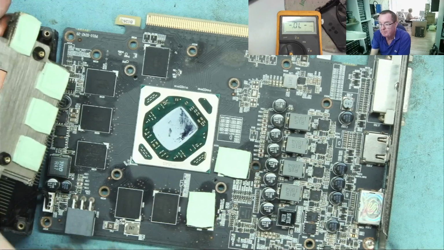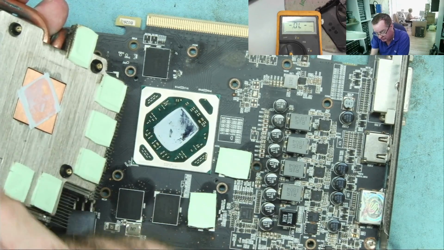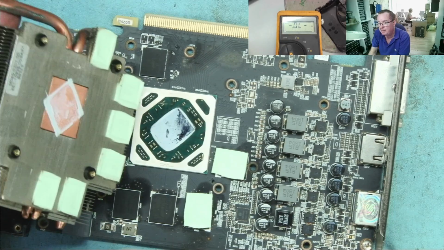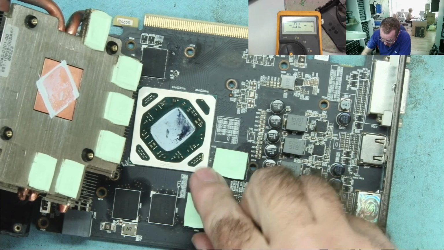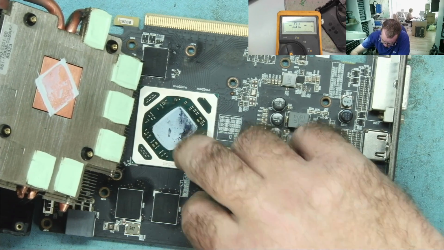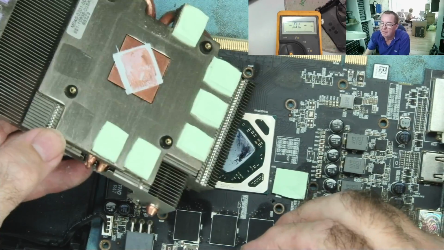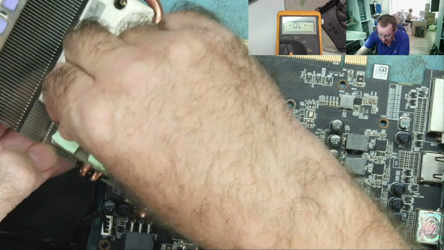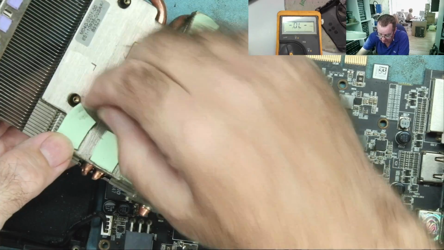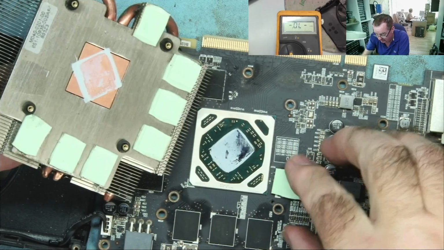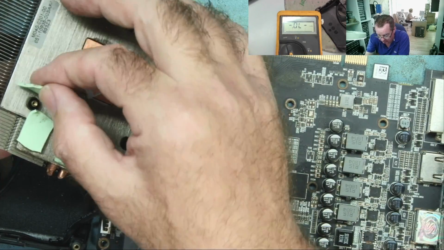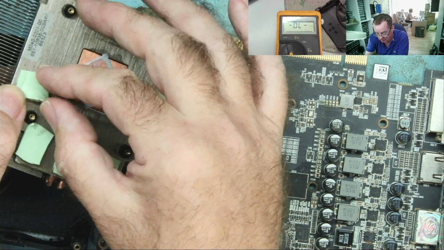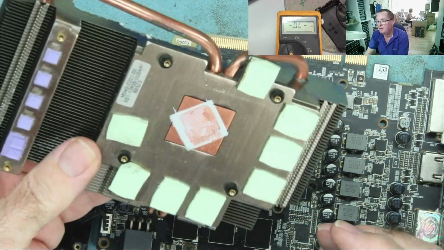Now this one, some of the pads have stayed on the RAM chip, some have stayed on the board. It's probably better to put them all in the same place, so I'll try and lift these without damaging them. Just peel them off. Okay, and you can see a little mark where they came from off the heatsink. So put this one over here. Again, that one can go over here. And then they're safe, okay?